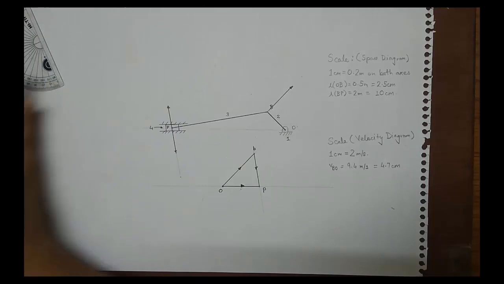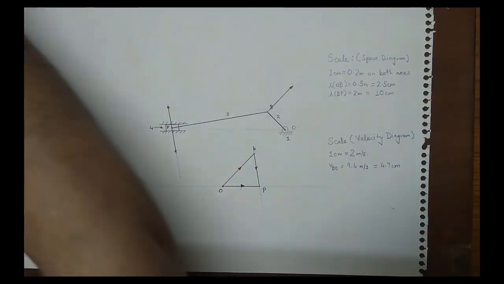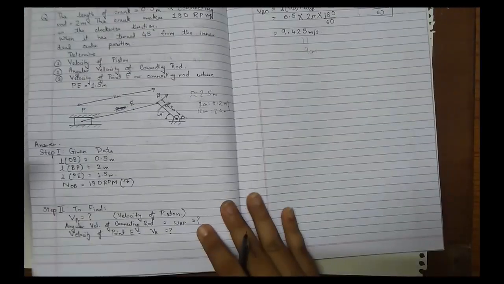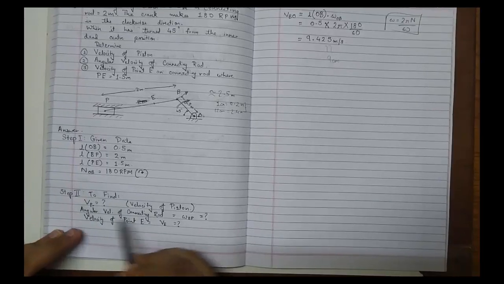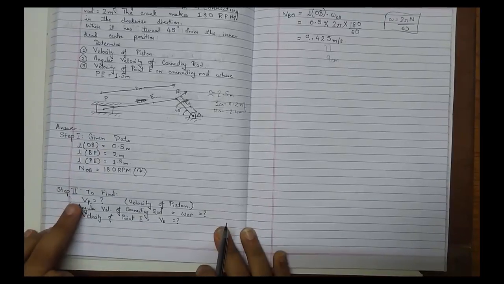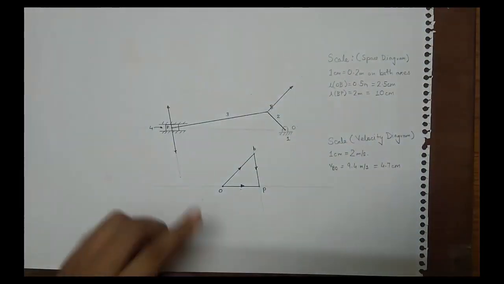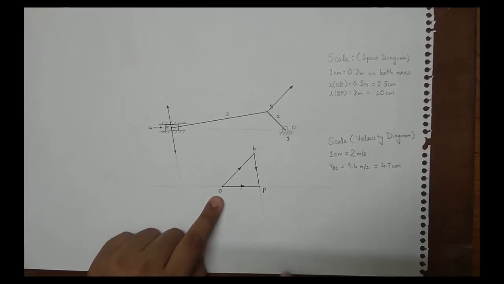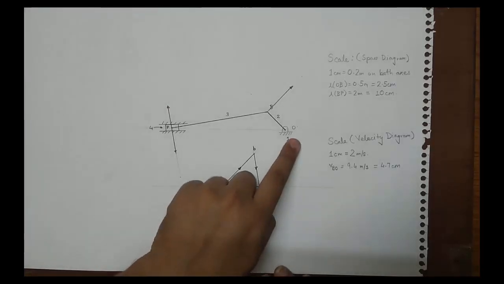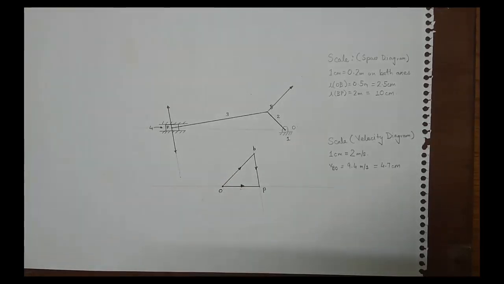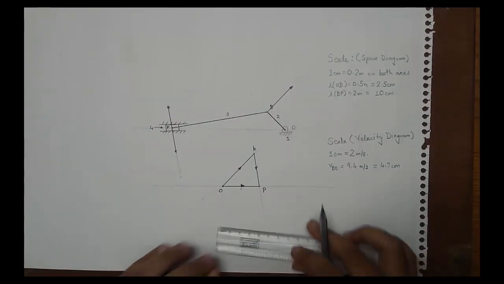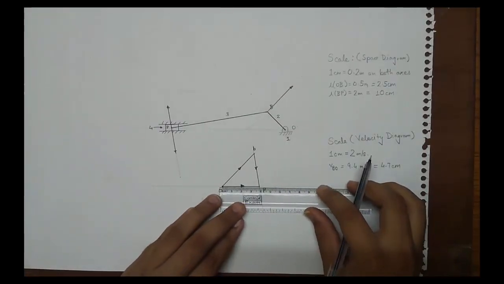So what are the things that they are asking me to find out? They are asking me to find out three things. First we will look at the first two. What is the velocity of P? It is very easy to find. Velocity of P with respect to O, and O is the ground, so that will be the absolute velocity. So velocity of P with respect to O is the velocity of P with respect to ground. We will measure this.